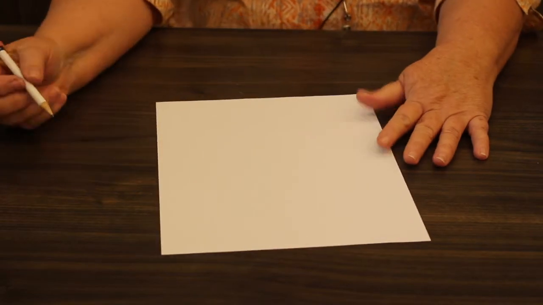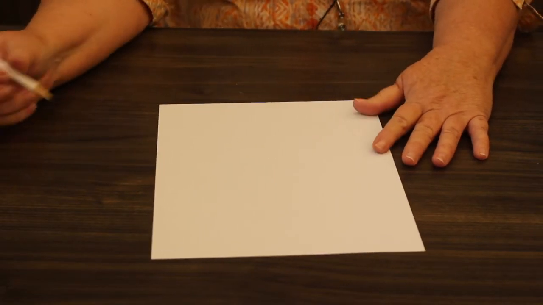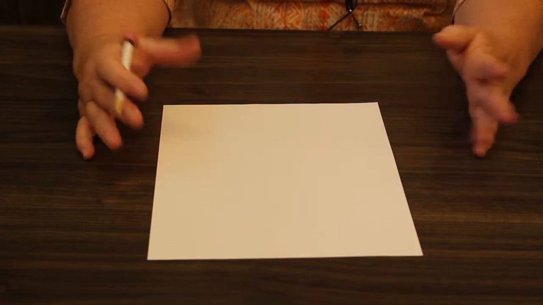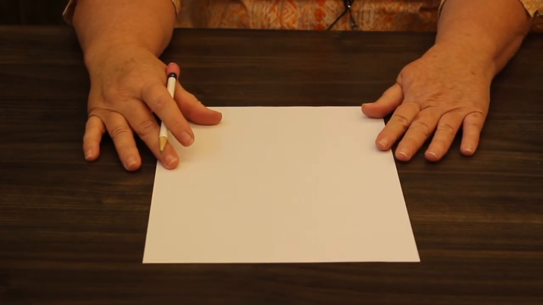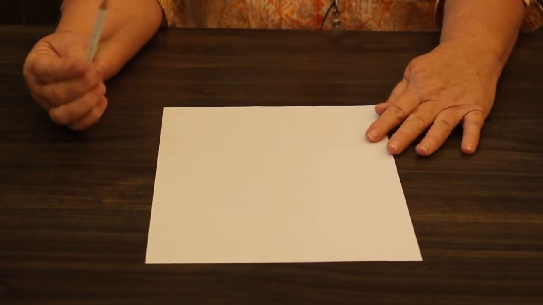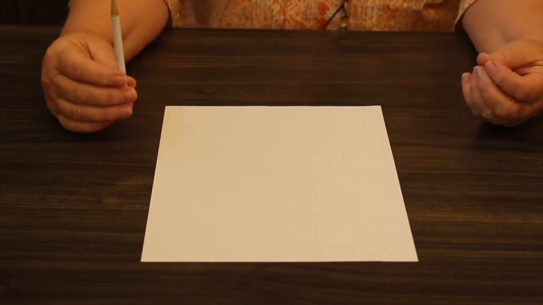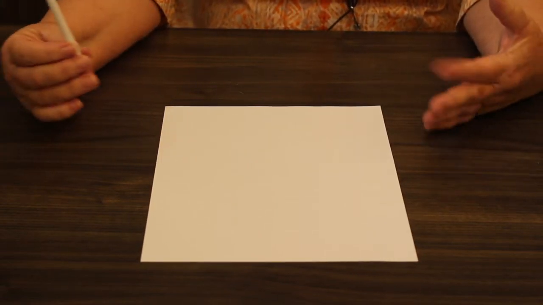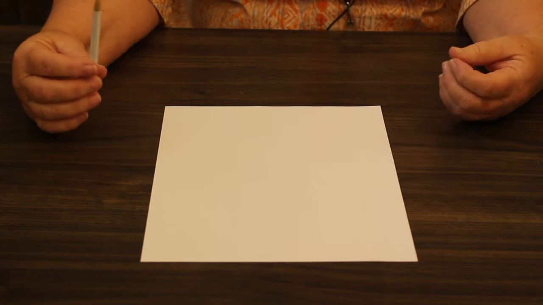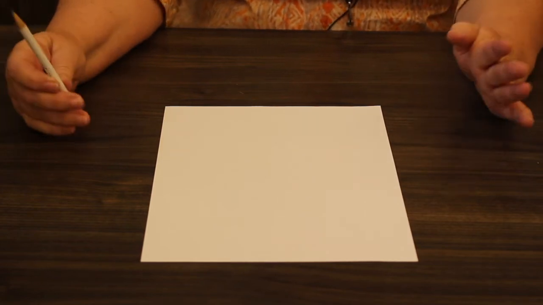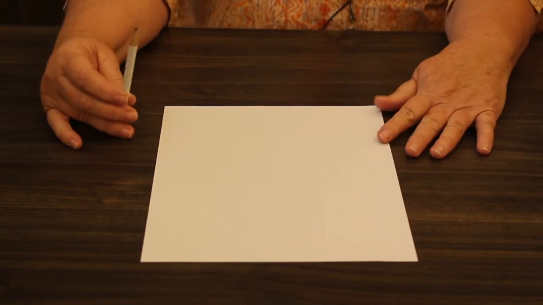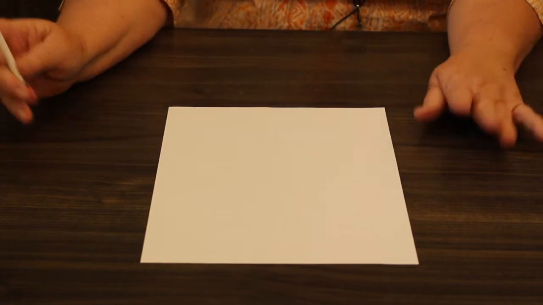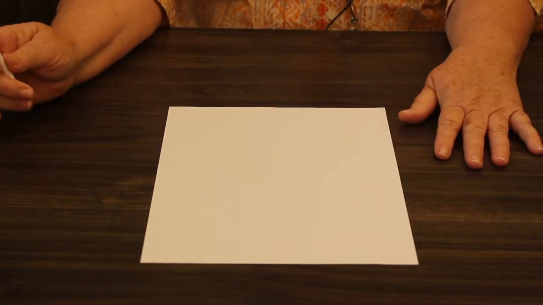All right, our project today is going to be to draw a house made out of simple shapes, and we'll do that together. And then we're going to think about if we could have any kind of room in that house for us that would be just our special secret place, and you could have no limitations on that. What kind of room would you want?